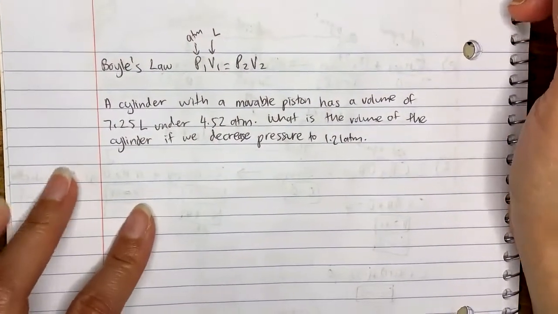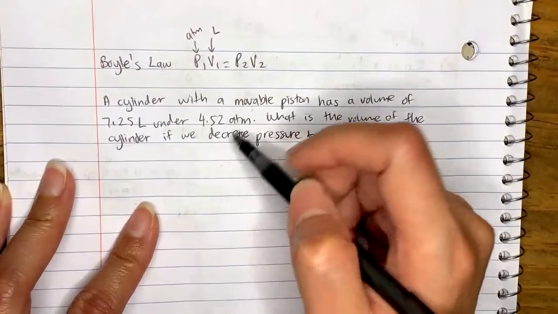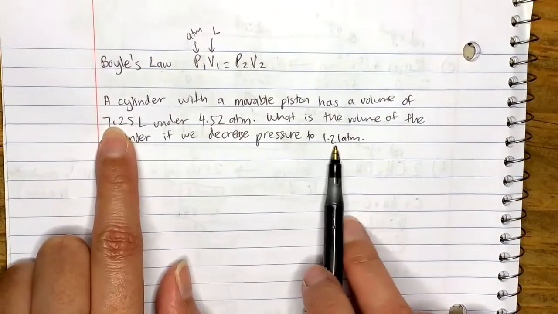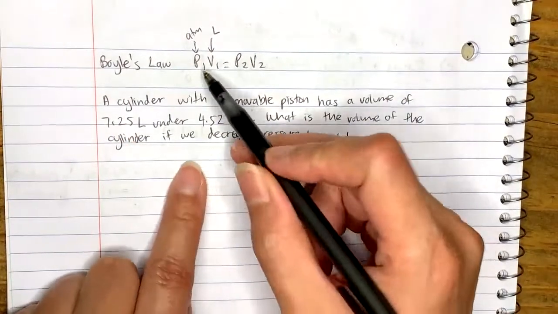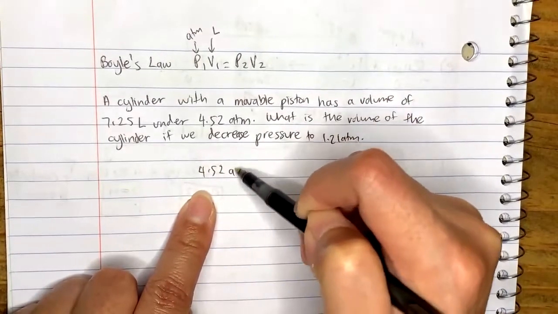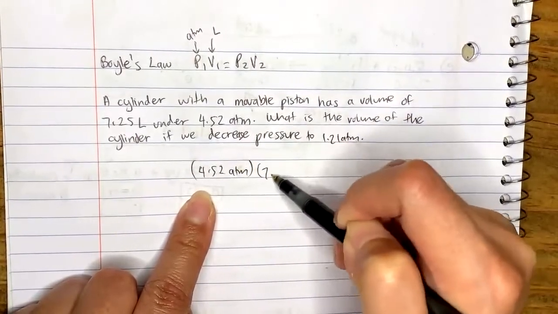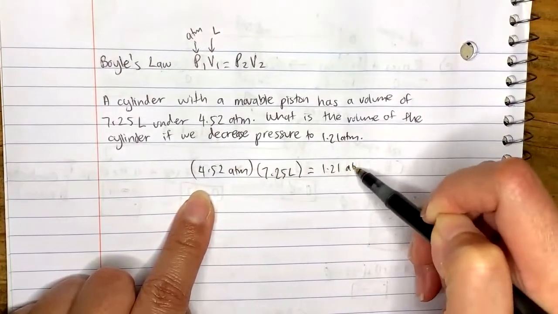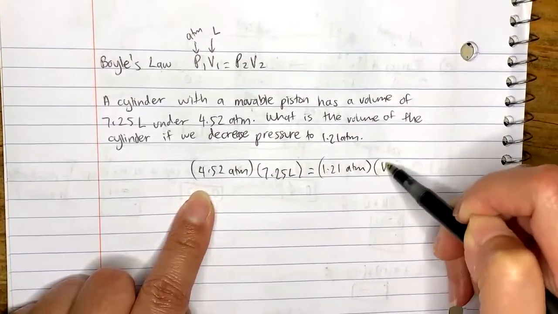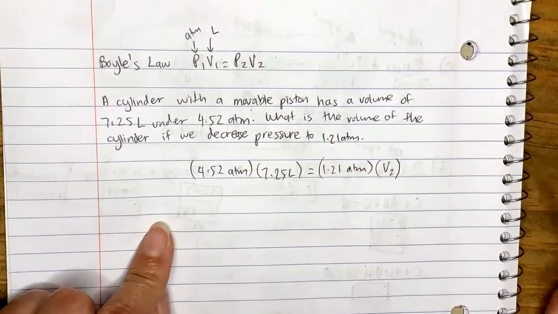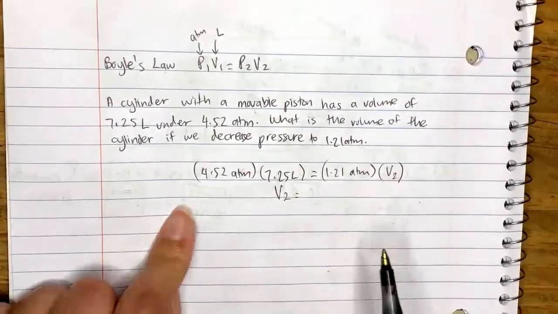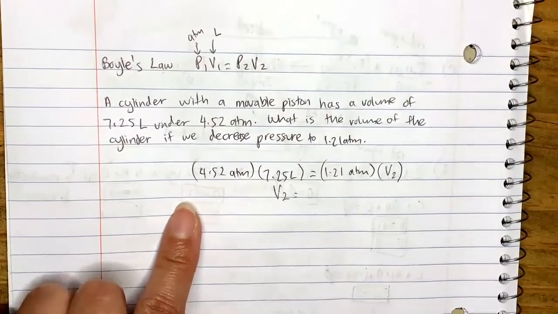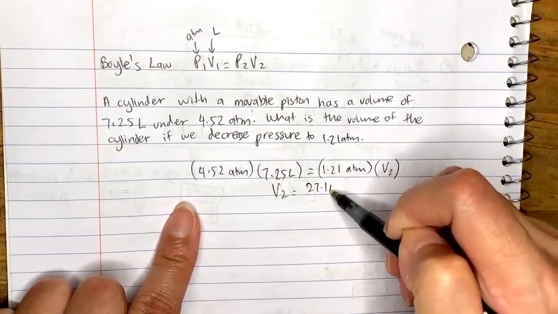Okay, just keep that in mind. So let's go ahead and put it in P1 V1 equals P2 V2. So this is P1, that's V1, that's P2, and we'll look for V2. So P1 is 4.52 ATM times 7.25 liter equals 1.21 ATM times something we don't know, liter, okay? So solve this by taking 4.52 times 7.25 divided by 1.21, you get 27.1 liters.